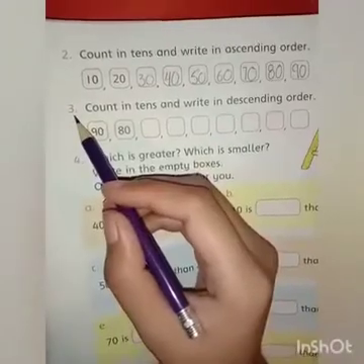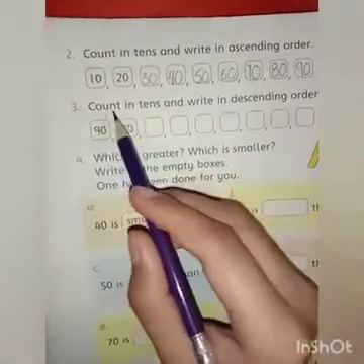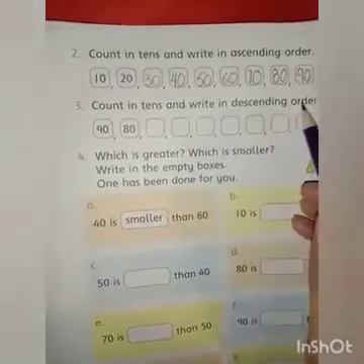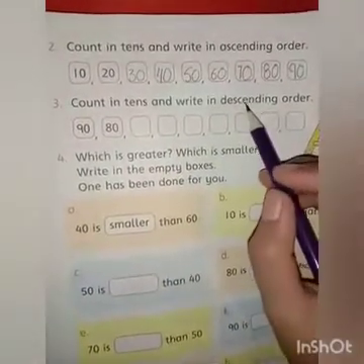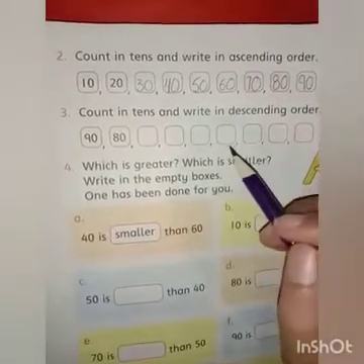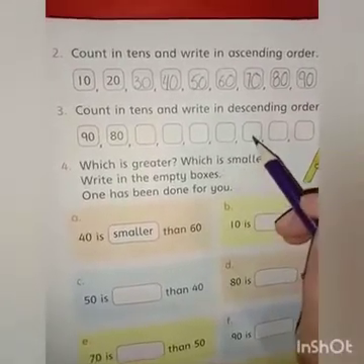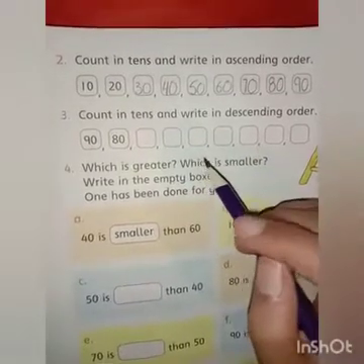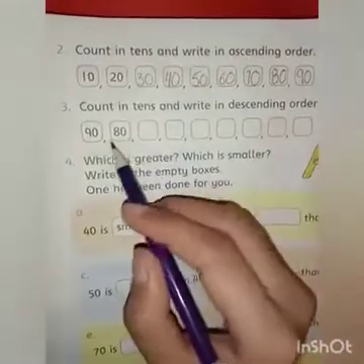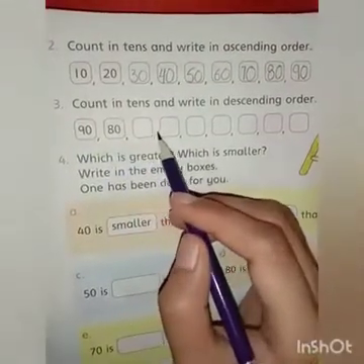Here we have question number 3 and the question is: count in tens and write in descending order. Students, do you know what descending order is? Let me tell you. When we arrange numbers from the greatest one to the smallest one, we say they are in descending order. Students, we have to do counting in tens in descending order.